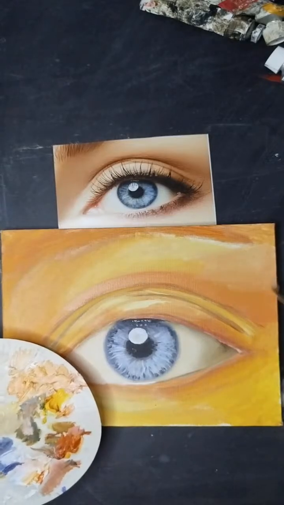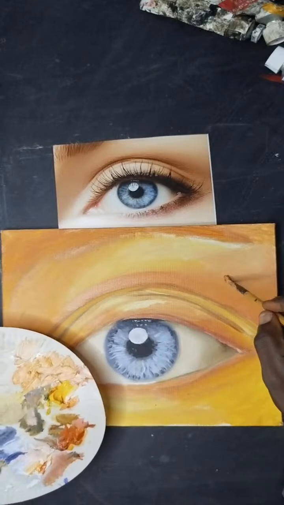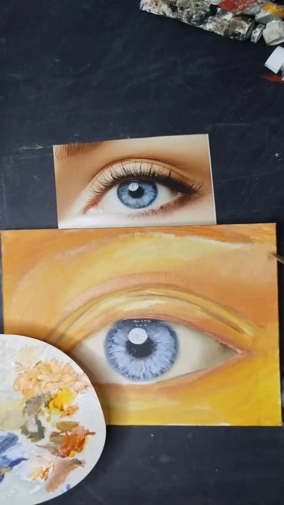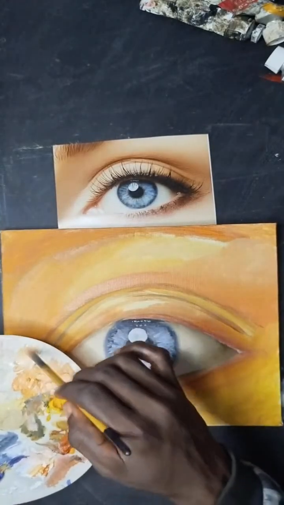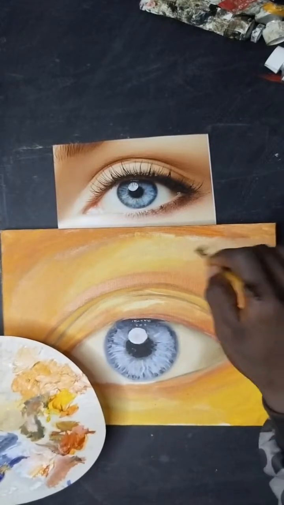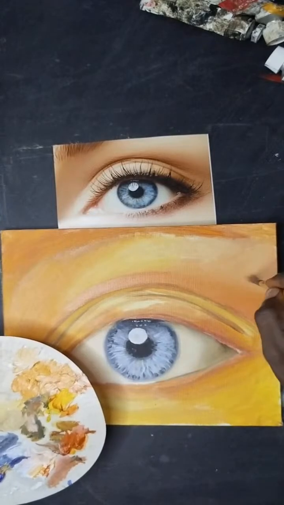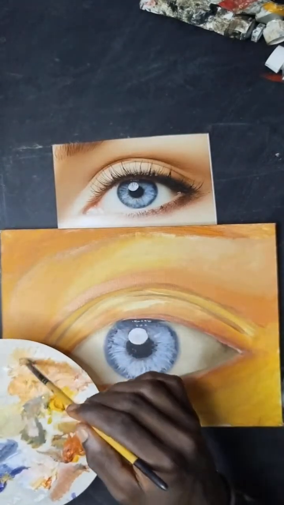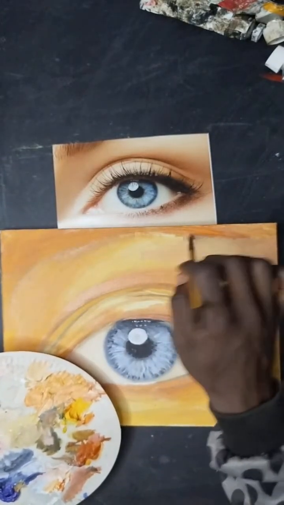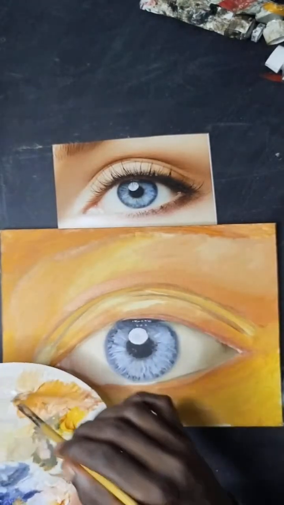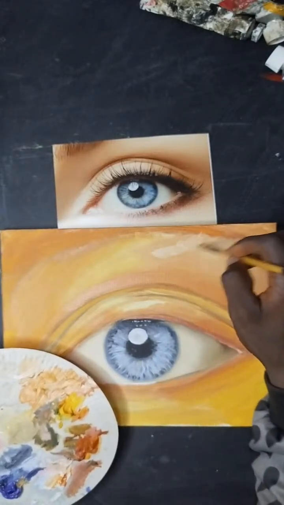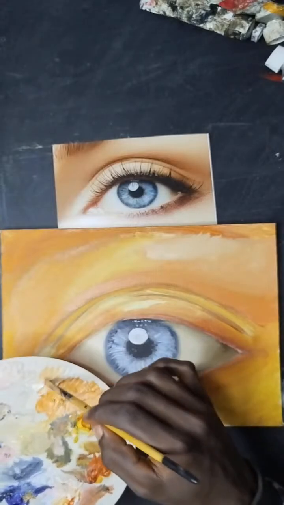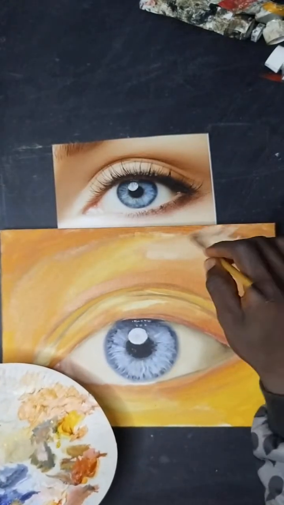I did my first layer with acrylic paint yesterday. So if you were not here yesterday, you might check the live session I did yesterday to see the process from the beginning. Highlights here too. Highlights.